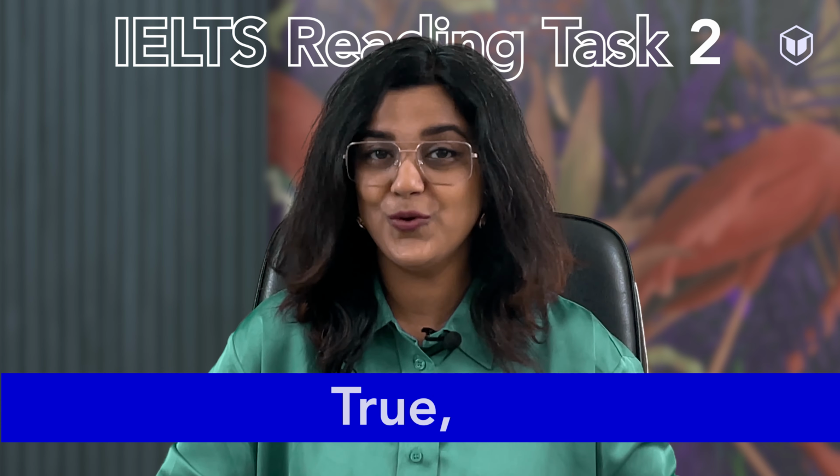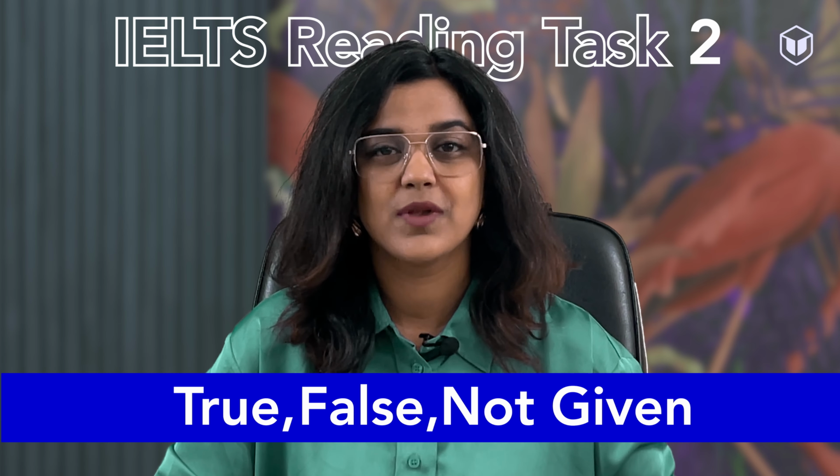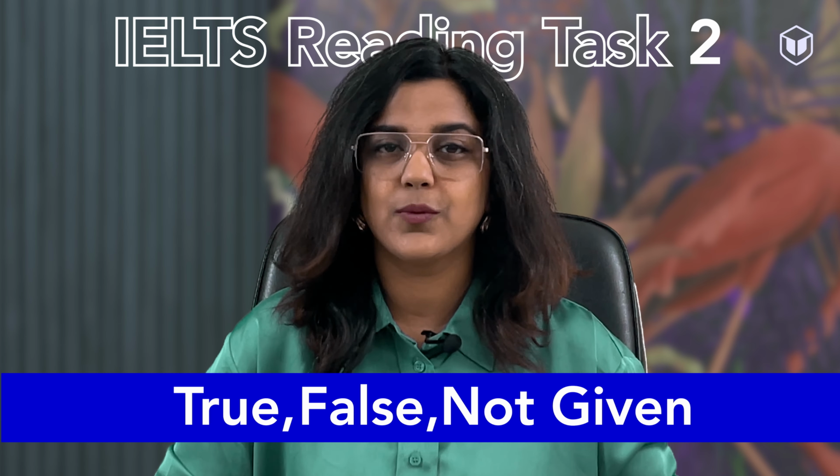IELTS Reading Task 2. Identifying information. Yes, no, not given. Not sure? This is how it feels, confusing and difficult. Hi, I'm Nivisha and today we'll look at a few tips and tricks to ace the most difficult reading task type 2. True, false and not given. We'll also practice a sample question.